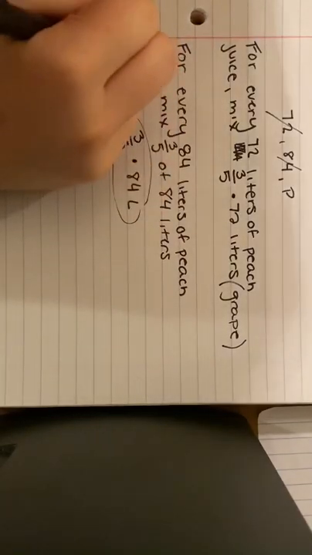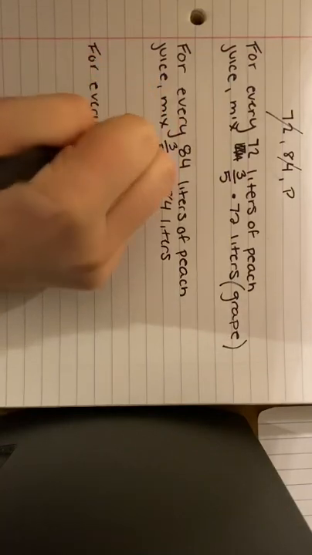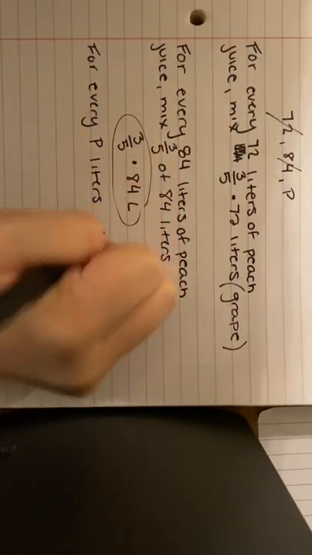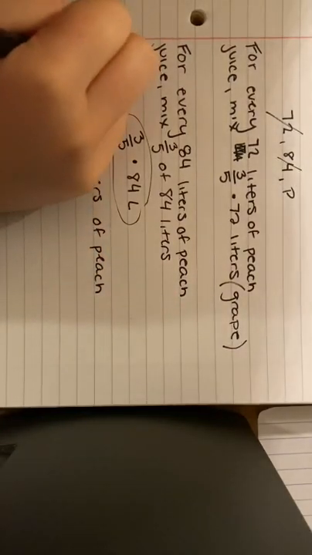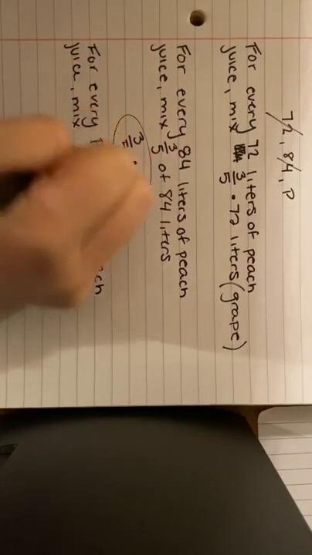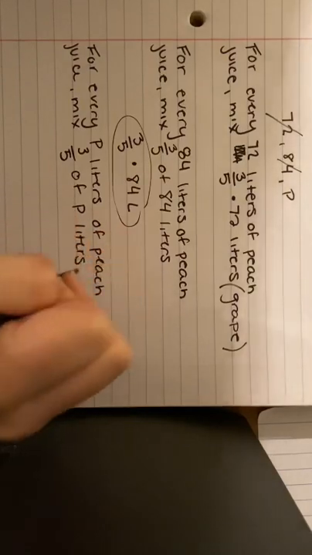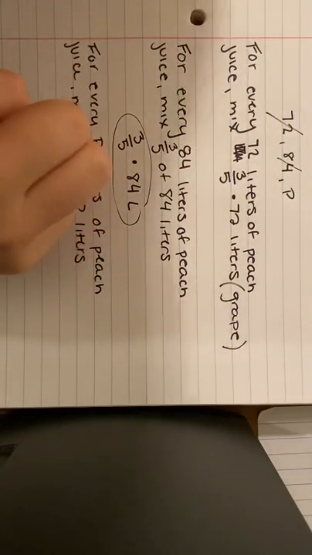So then the same thing for P, for every P amount of liters of peach juice, mix 3 fifths of P liters, and this will tell you how much grape juice you need.